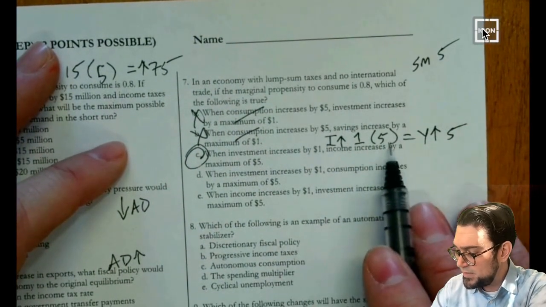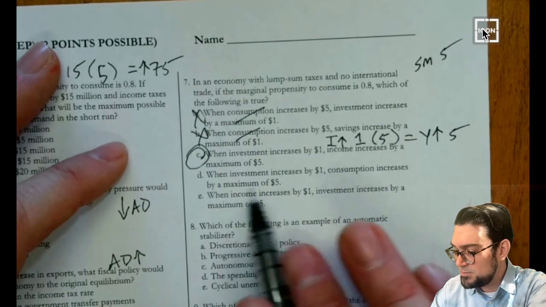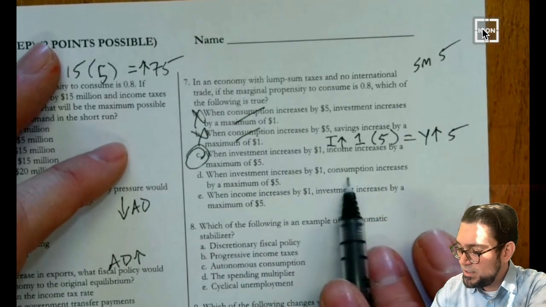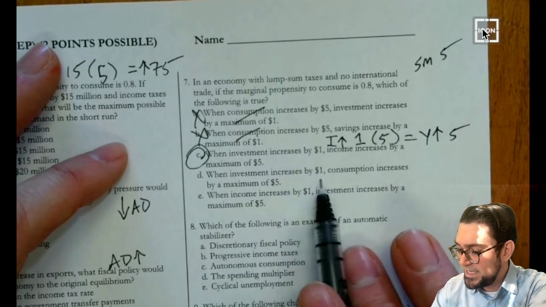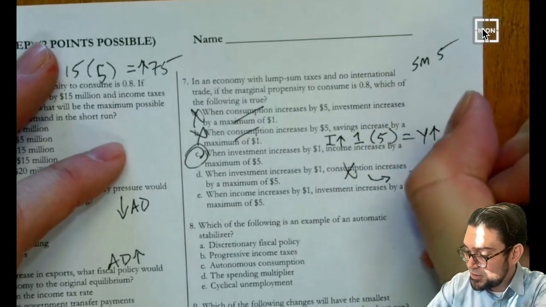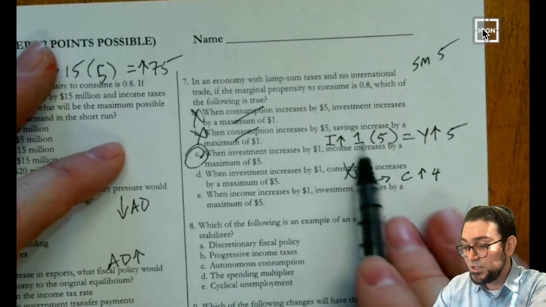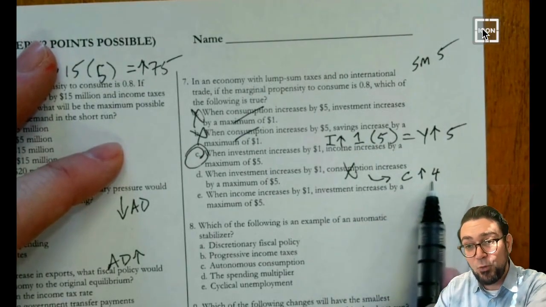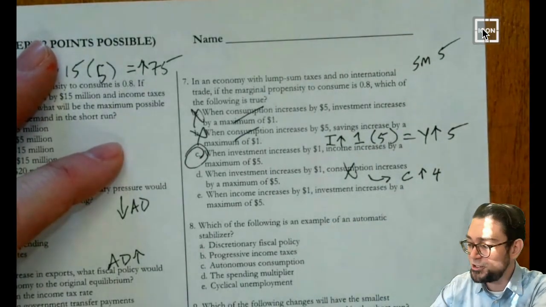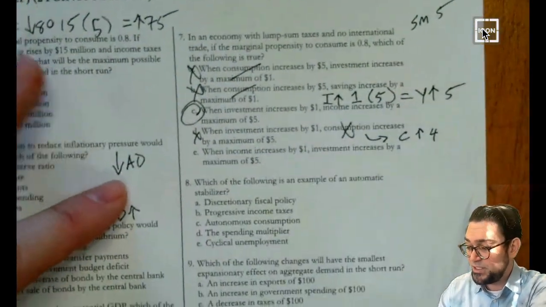Income would rise by that. I do like, actually, now I'm looking at this, consumption increases by a maximum of 5. We wouldn't actually say consumption goes up by 5. That's the problem, is that consumption would go up only here by 4. The original increase in investment spending is going to trigger 4 of consumption increase for a total change in output of 5. So that's why D is not the right answer for that one. I could see that one being very tempting, though.